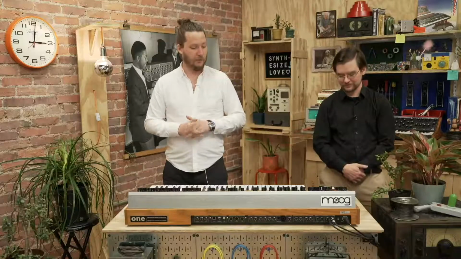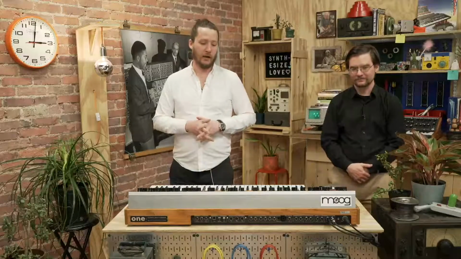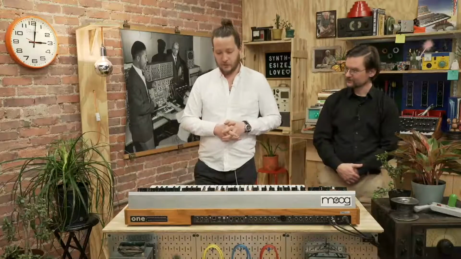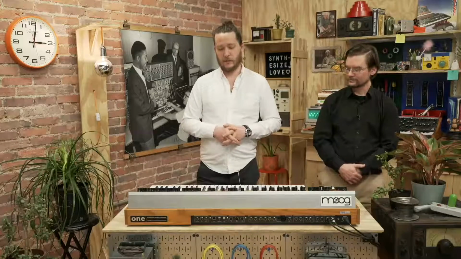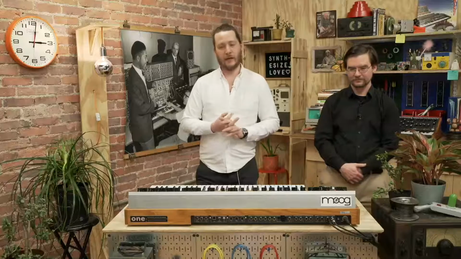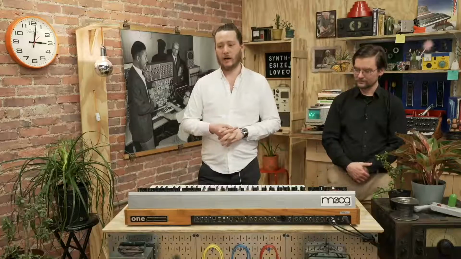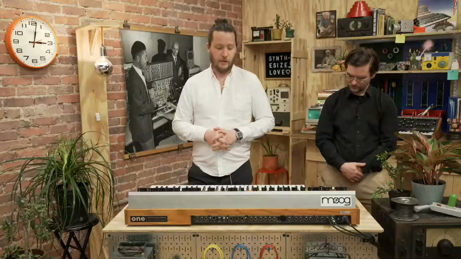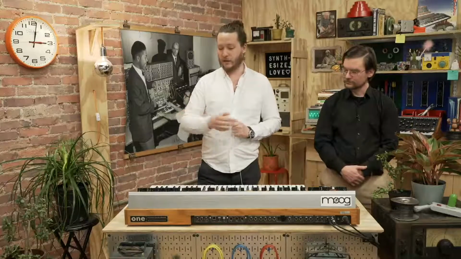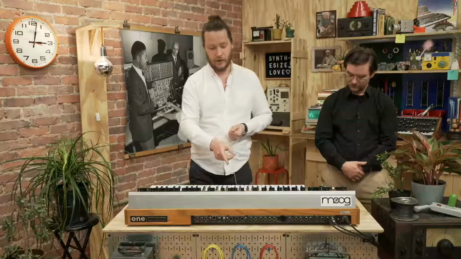Before we get started, and before I hand it off to Michael, I wanted to really quickly just go over how to update your Moog One, for those of you who just received it or haven't done an update yet. You should have had a USB thumb drive come in the box with your Moog One. If you take that out and plug it into a computer, you can download the 1.0.3 firmware to it from our website, moogmusic.com.